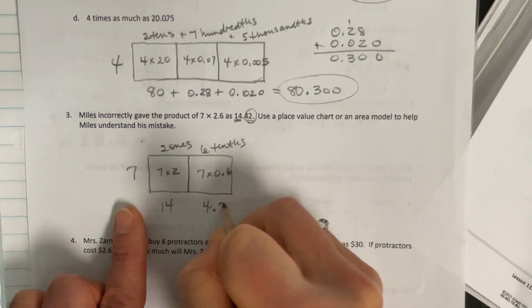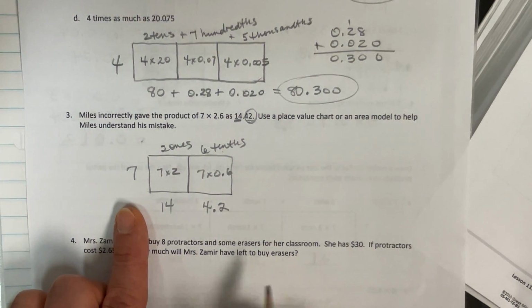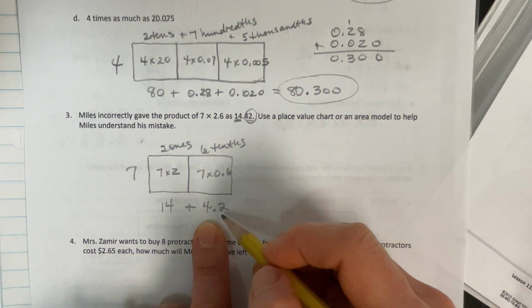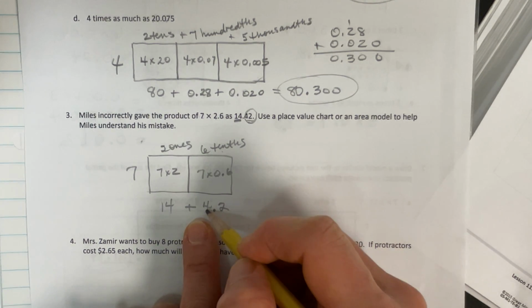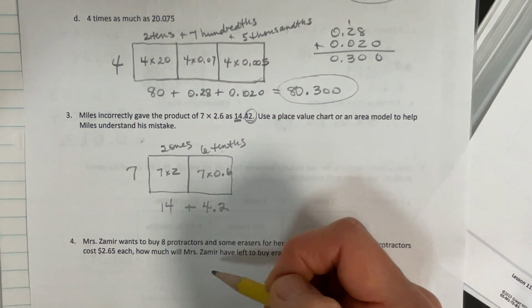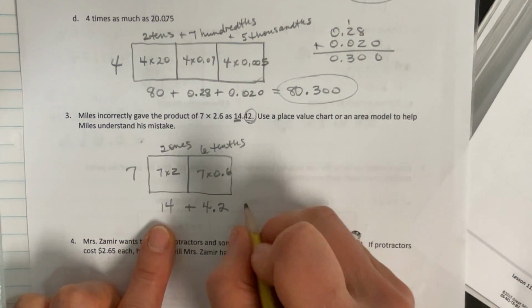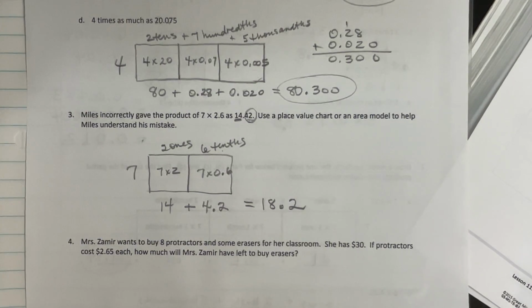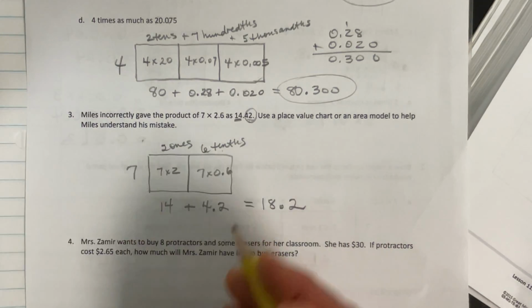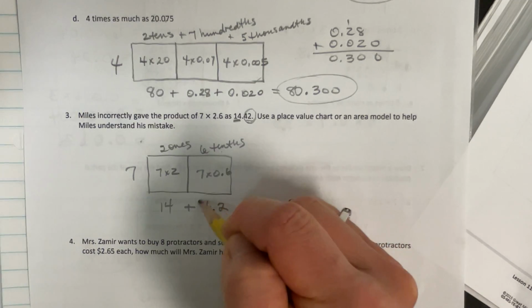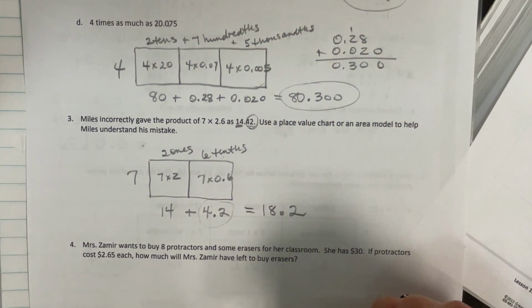42 tenths is 4.2. Okay, so when you add those together, notice you had to bundle here. The 40 tenths became 4 whole. Okay, so when you bundled and added, you have extra whole numbers. So the answer is actually 18.2. Okay, does everybody get that? So he didn't use the right place value. 7 times 6/10 would be 42 tenths. So that's what happened there. Okay.